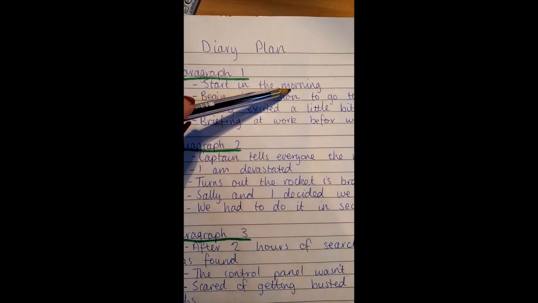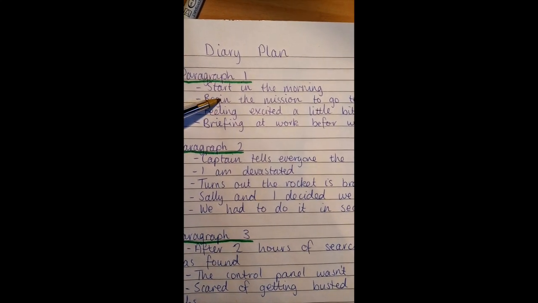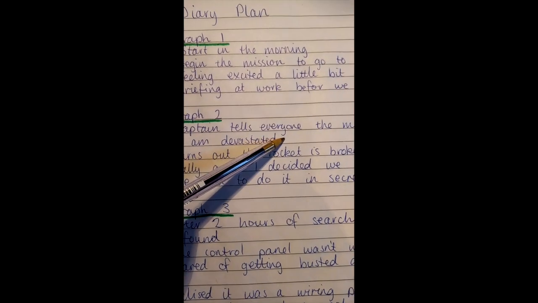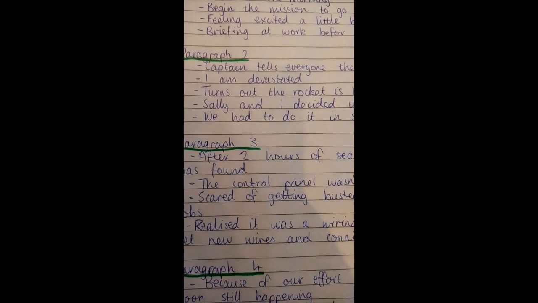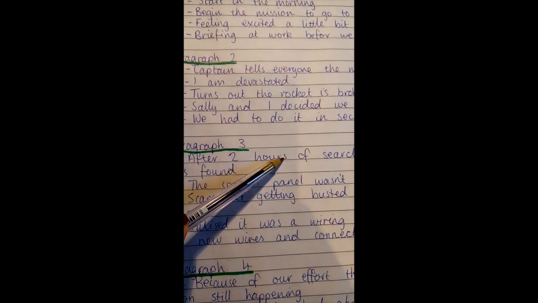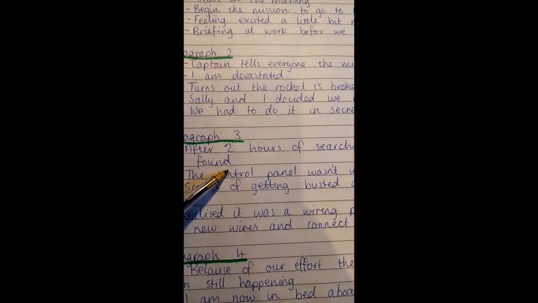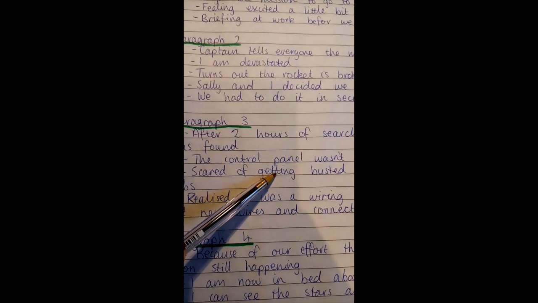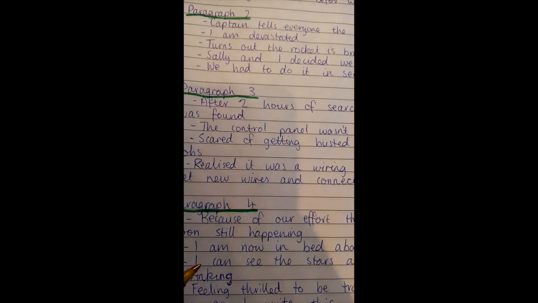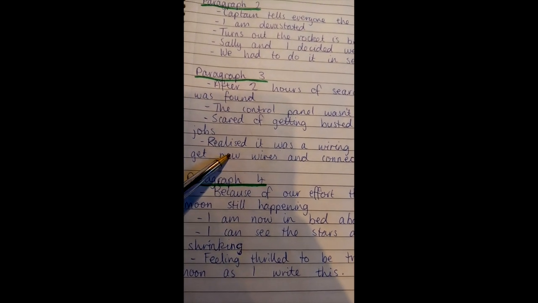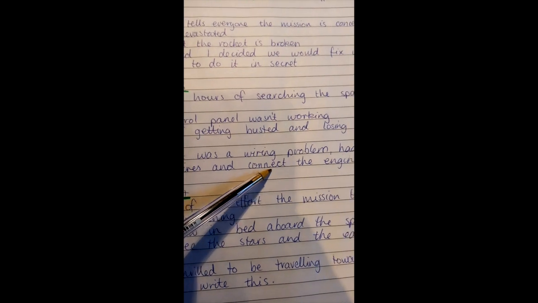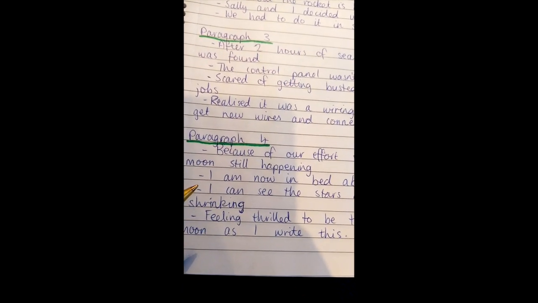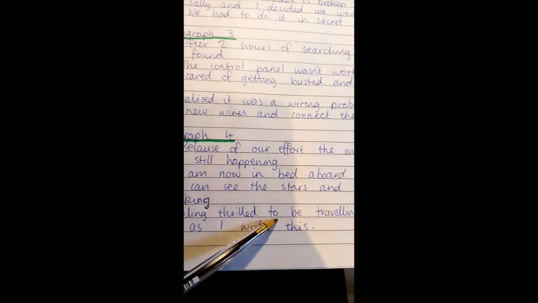So let's have a look what I already have in my plan from my checklist. Right at the start of paragraph 1, you can see that I've used the time conjunction, and below it another one. In paragraph 2, I've included some feelings, feeling of devastation, so very upset. In paragraph 3, another time conjunction, after 2 hours. Keyword, control panel. I'm scared, so another feeling included in there. So see how my feelings are changing. New wires and connect, so we've got a fact there. And in paragraph 4, we can see that I've got some more feelings.